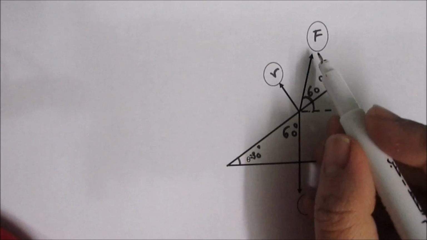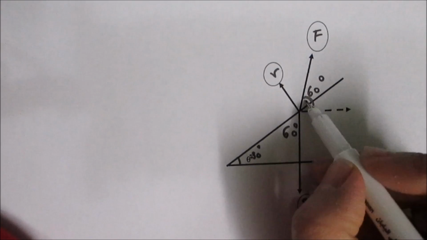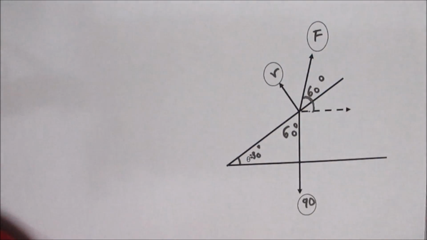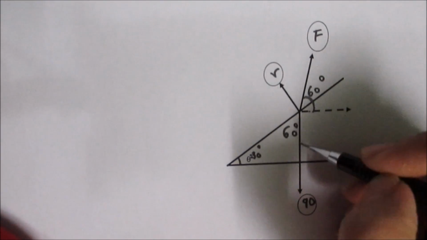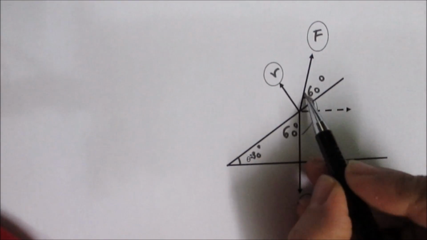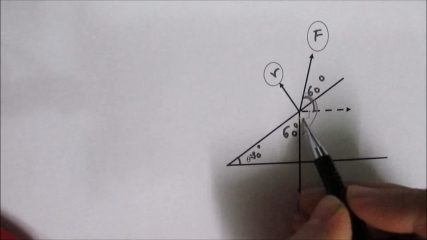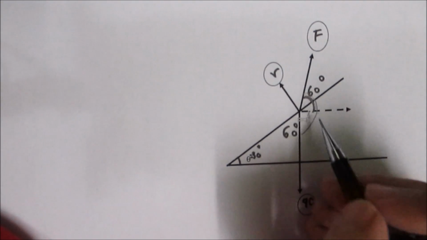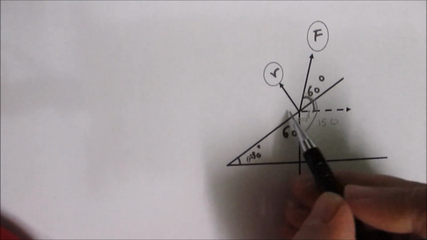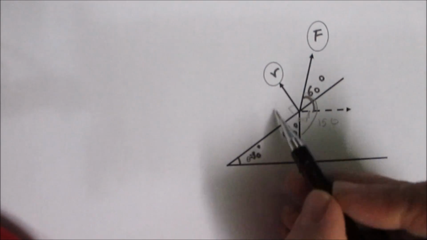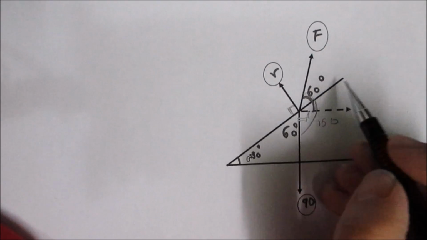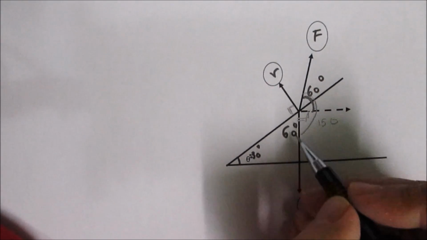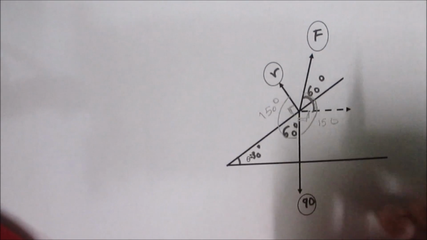The second case, if the force is inclined to the horizontal by an angle of 60 degrees. Now the angle between the force and the vertical weight is this angle. Here this is 60 and this is a right angle, so we have 150 degrees. The angle between the reaction and the weight: here the reaction of the plane is perpendicular to the plane, and this is 60 degrees, so here also we have 150 degrees.